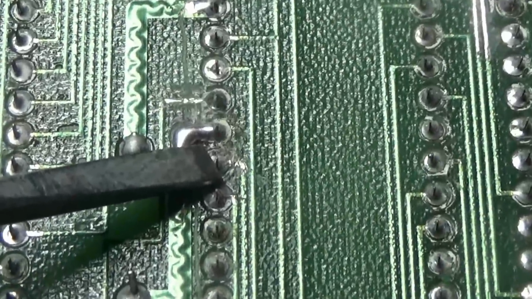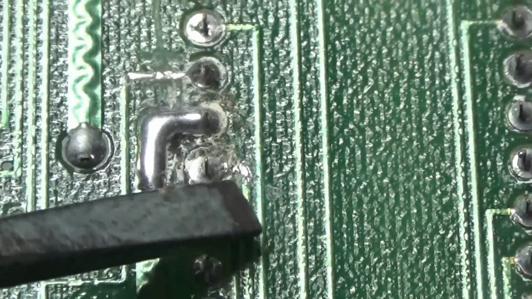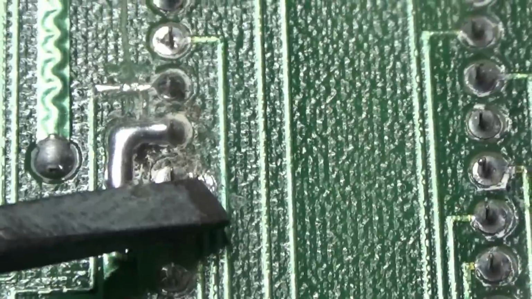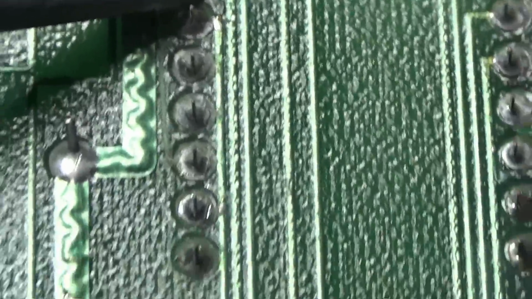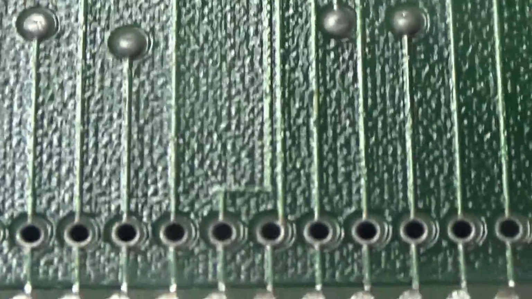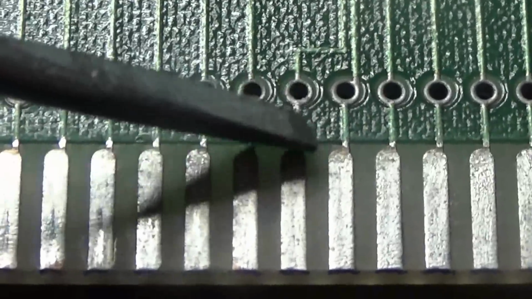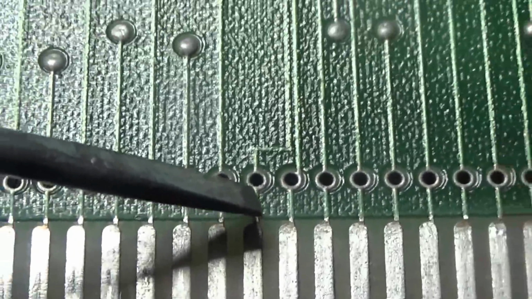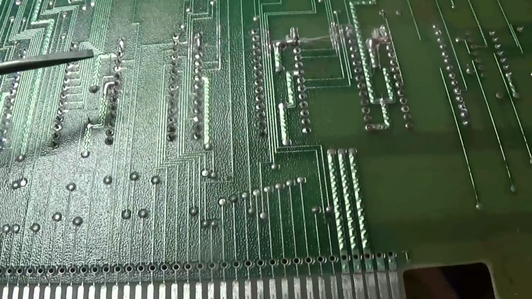The trace coming off of this pin is address bit 10. It's broke right there, and that comes down and goes straight to right here, and then over to the other board. So it was one broken trace that I missed.